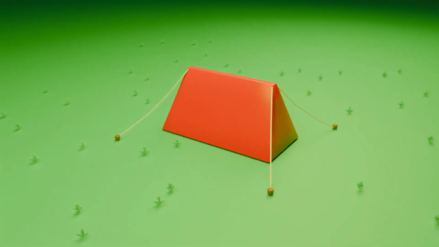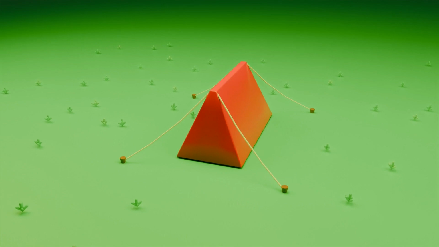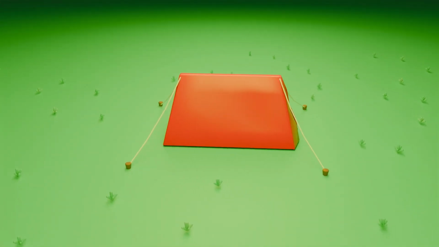In today's tutorial, I'm going to show you how to model a simple stylized tent in Blender. We'll be using simple shapes and modifiers to get that cool cartoony look.